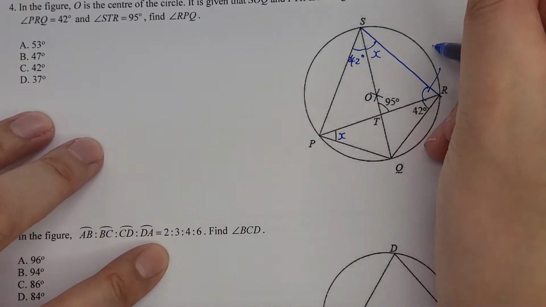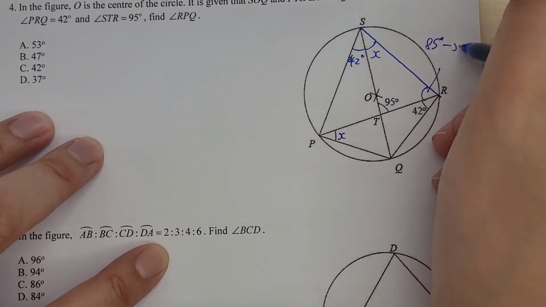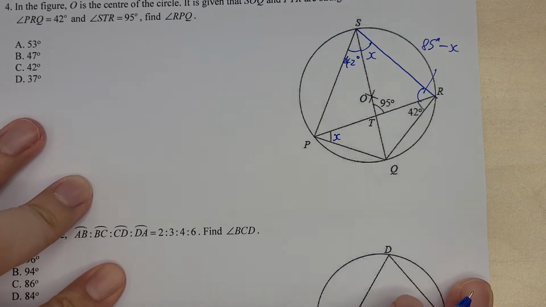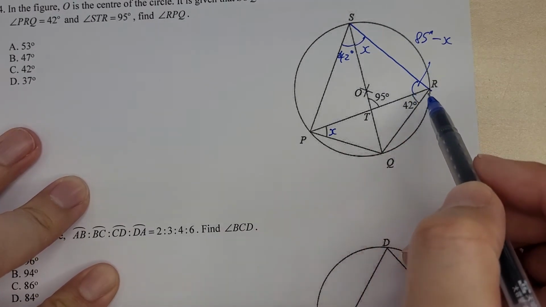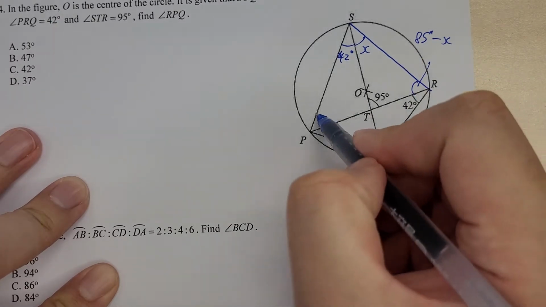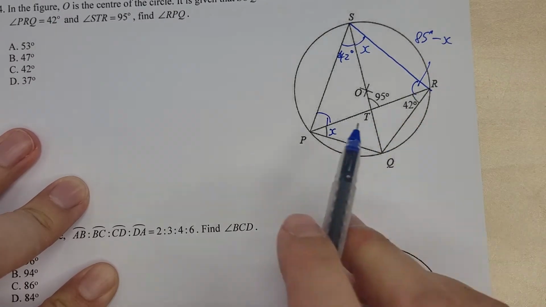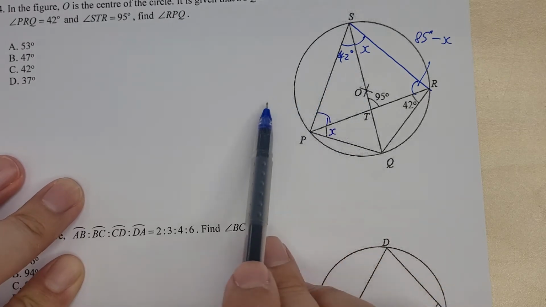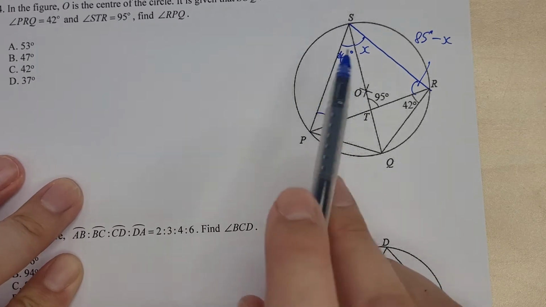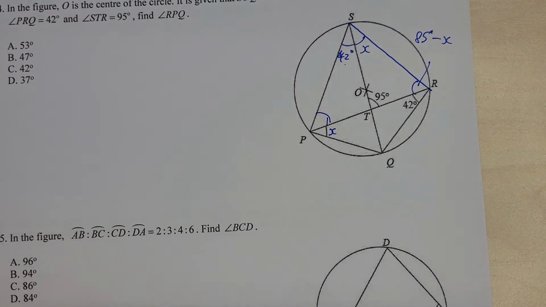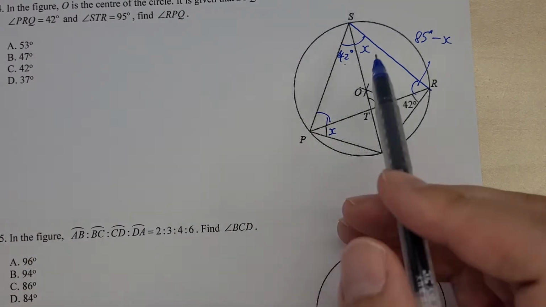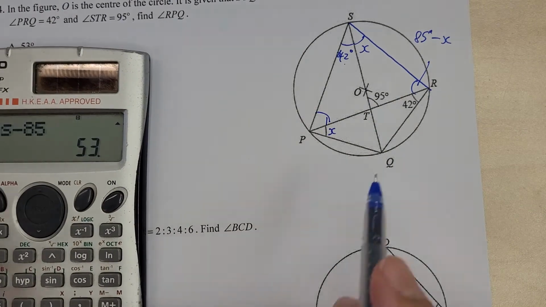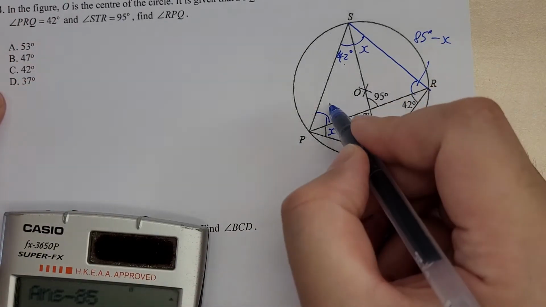So you get 85 degrees minus x. And also, you can find this angle, that is 180 degrees minus 42, that's 138, and then minus 85, so that is 53 degrees.